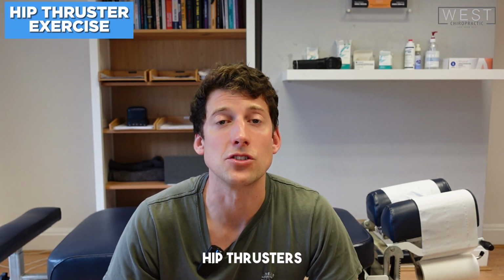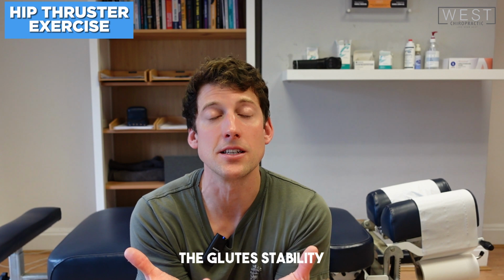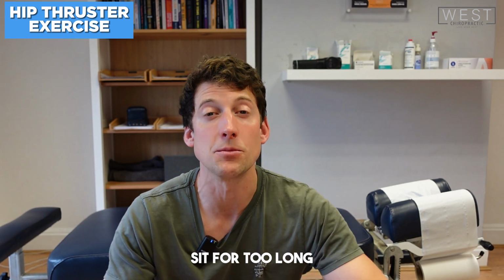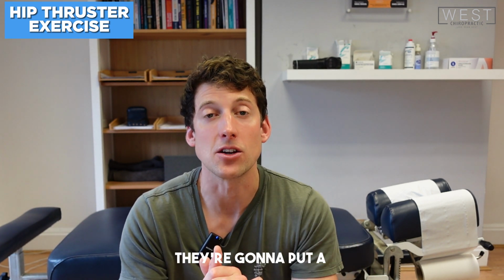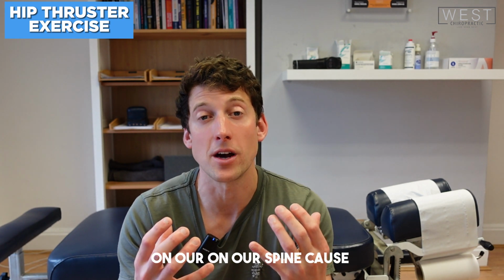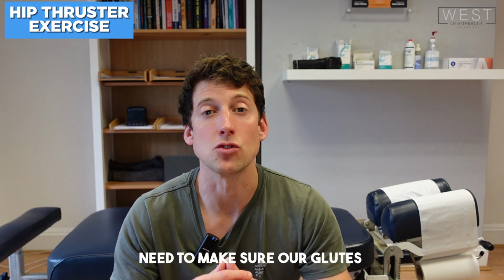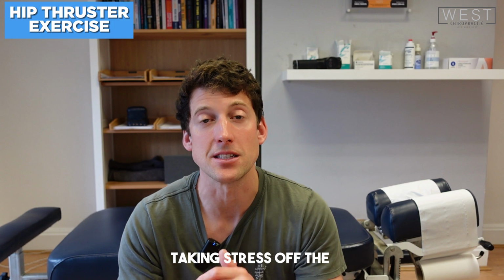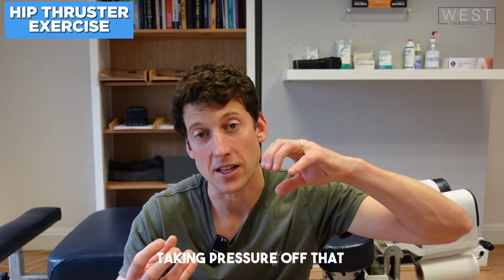Okay, so this one, hip thrusters. This is going to increase the glute stability. The glutes, when we sit for too long, particularly desk work, IT work, they're going to put a lot of pressure on our spine because they're not working properly. We need to make sure our glutes are nice and active, taking stress off the base of the spine, and ultimately just taking pressure off that sciatic nerve.